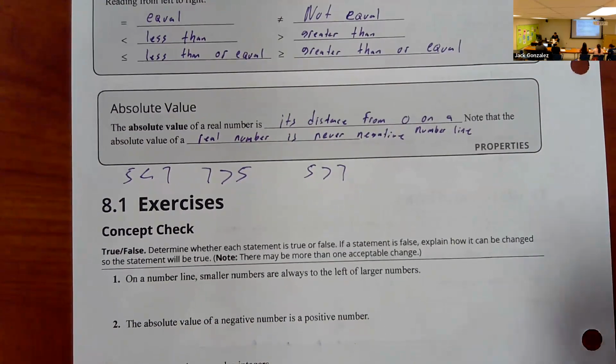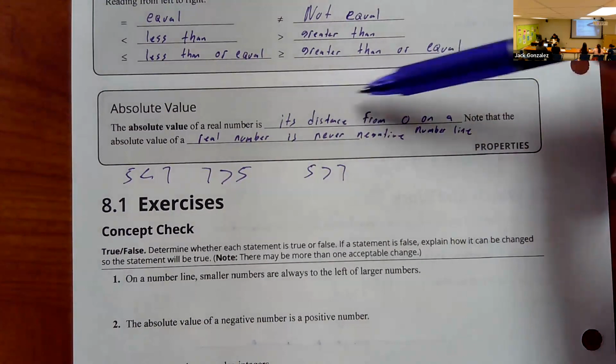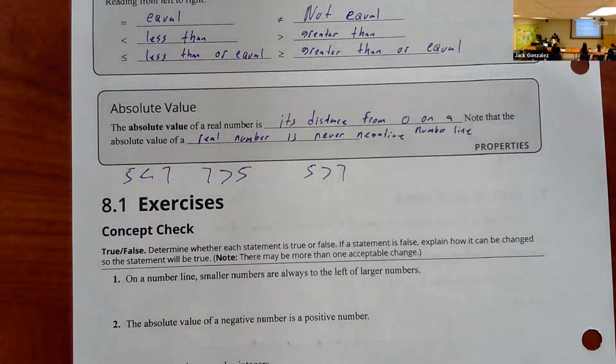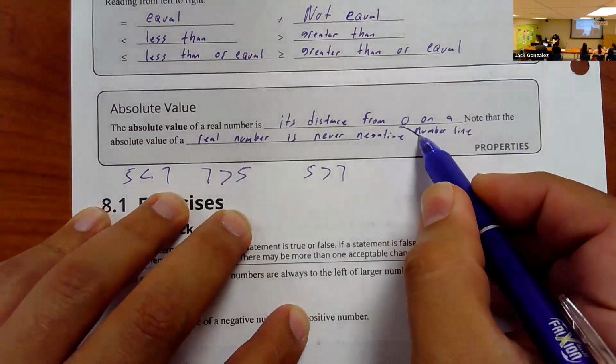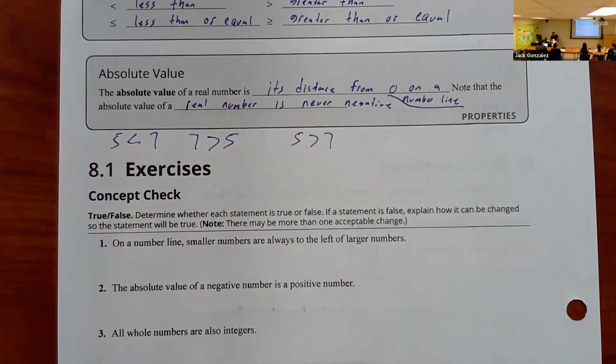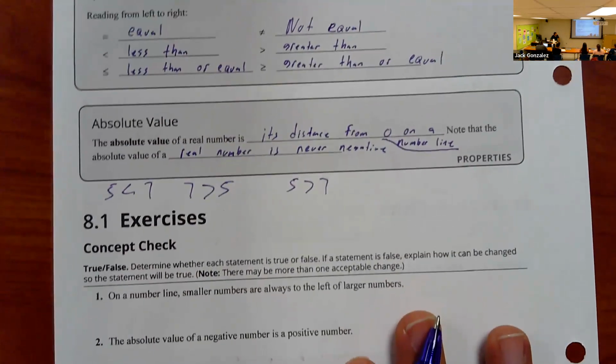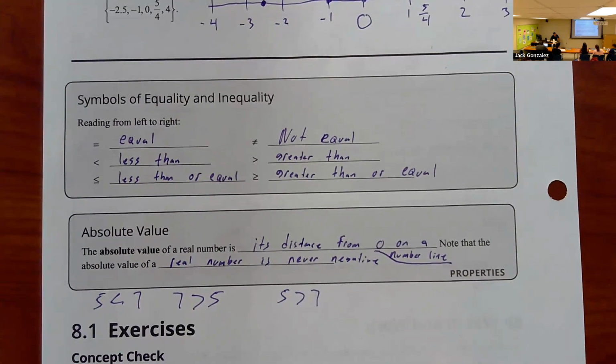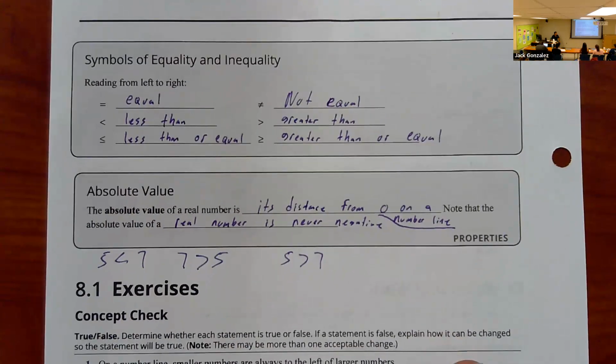Its distance from 0 on a number line. So this part, I ran out of space, so it's right here. Sorry, it's a little messy. Oh, up top? Here? Okay. Yeah, never negative. Because it's a distance, so it doesn't make sense to say I'm negative 10 feet from you. It's weird. Okay.